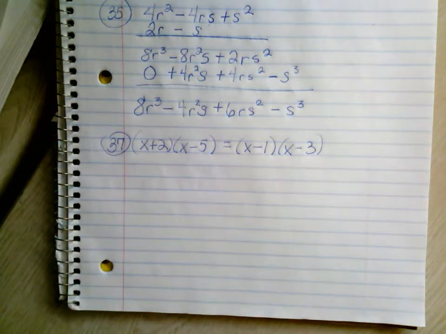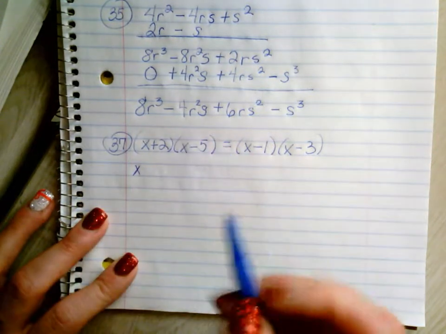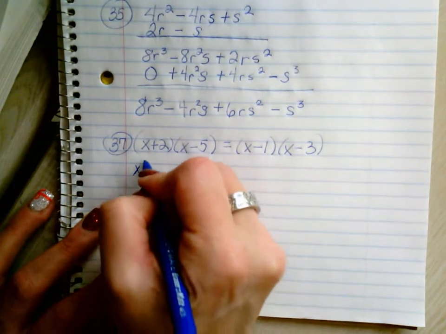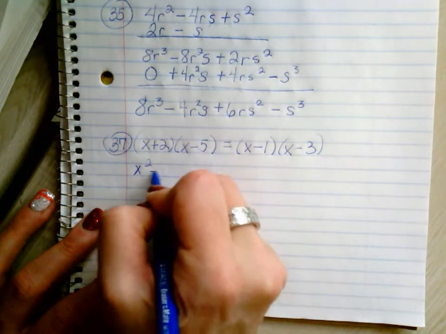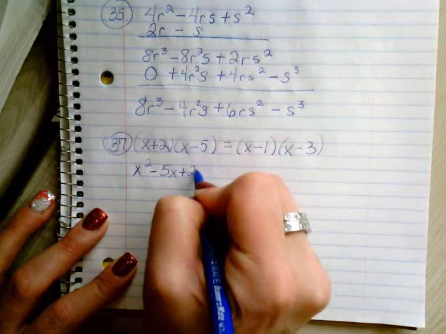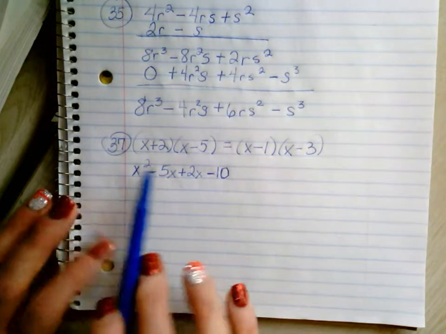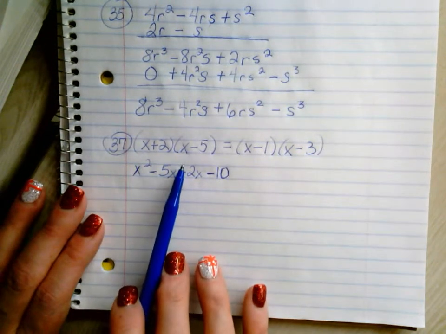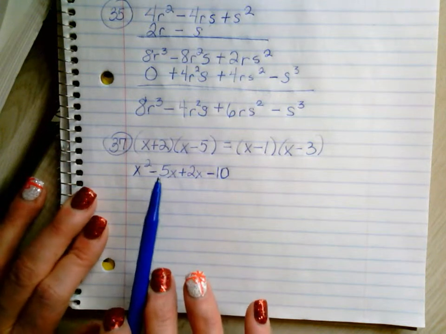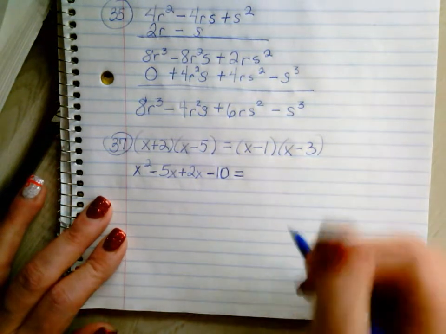If it was a 2 by 3, you could have simply done this kind of thing, okay, multiplying it vertically. So the result of F is going to be what? X squared. There's F. O is negative 5x. I is positive 2x. L is negative 10. Okay, is everybody aware of how I came up with those numbers? Are you with me? You guys with me over there? Okay, all of that equals, let's FOIL this.